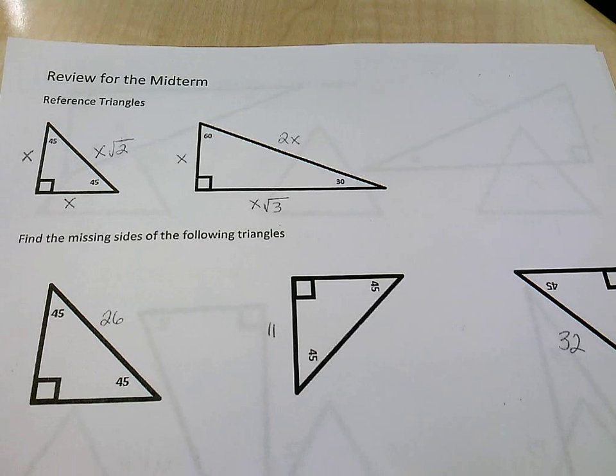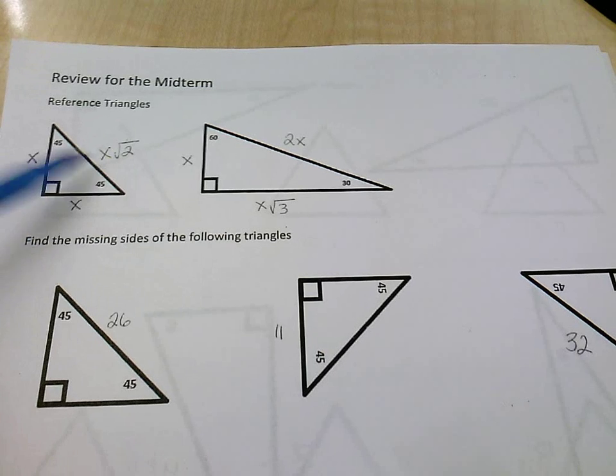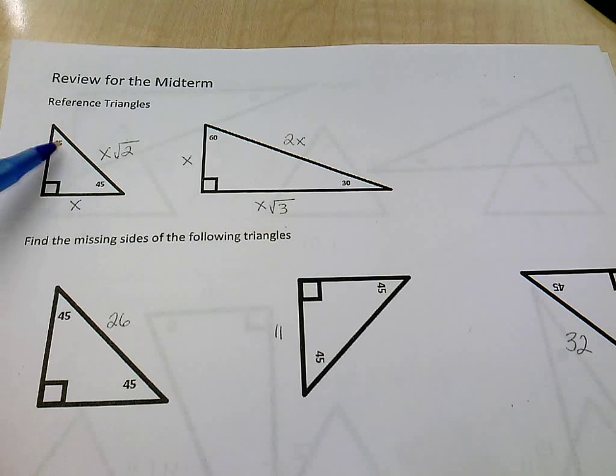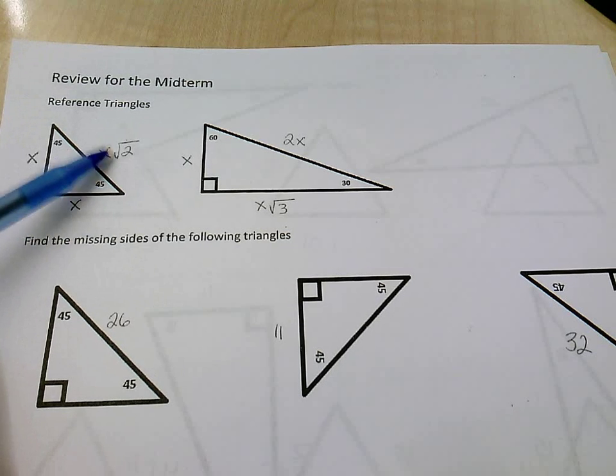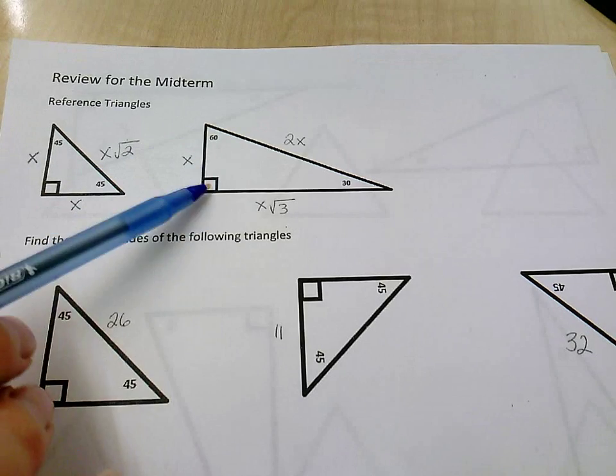triangles. Why they're special is because they have a special ratio between the sides. X square root 2 means that the two sides across from the 45-degree mark are congruent, and they're also the smallest side. And to get the hypotenuse, all you've got to do is take the smallest side and multiply it by the square root of 2.